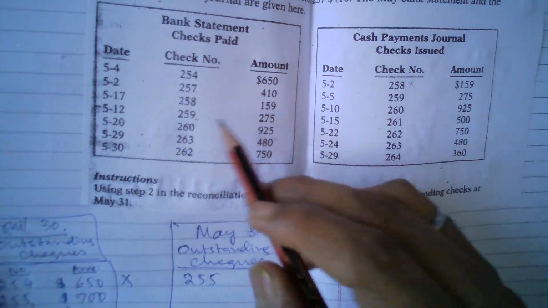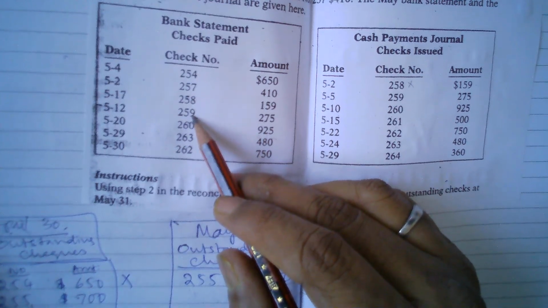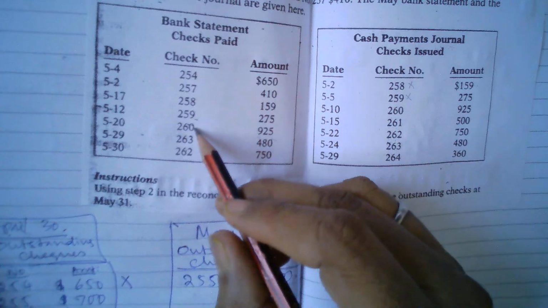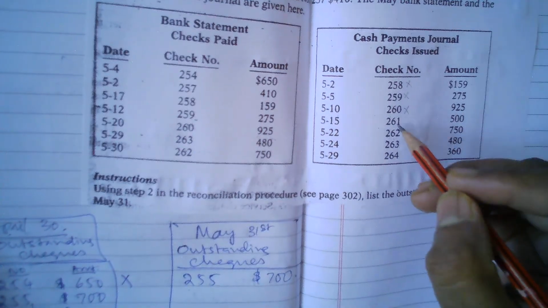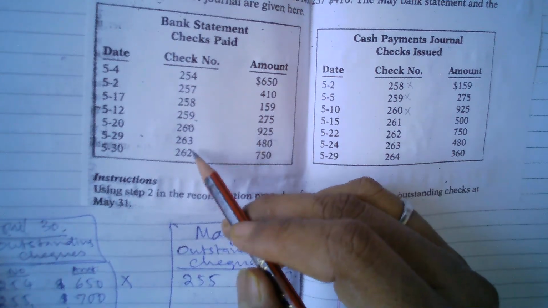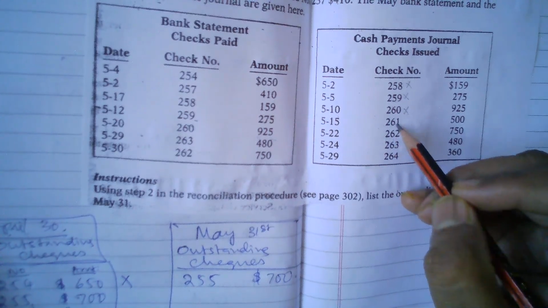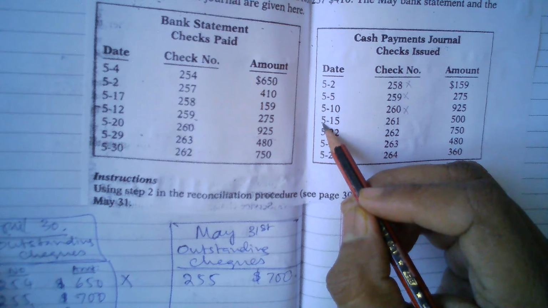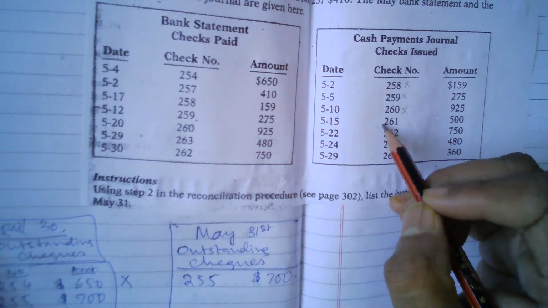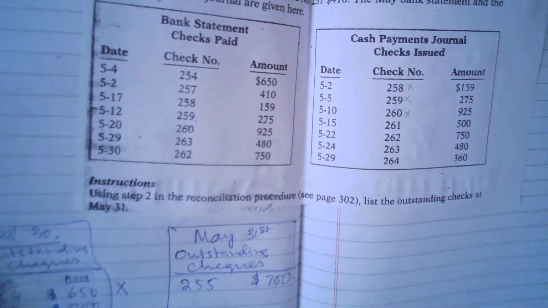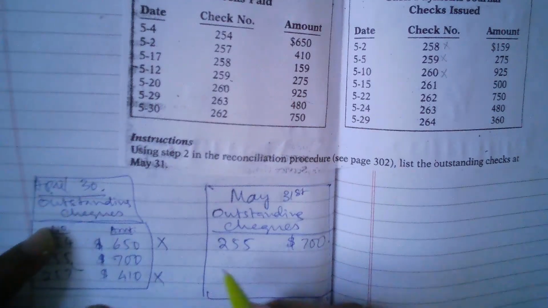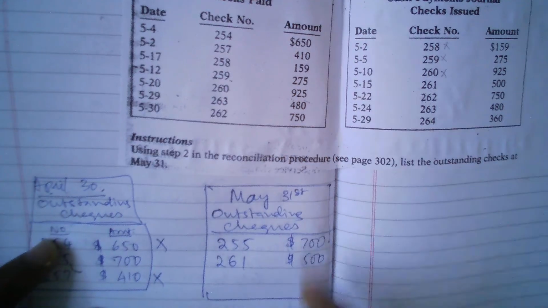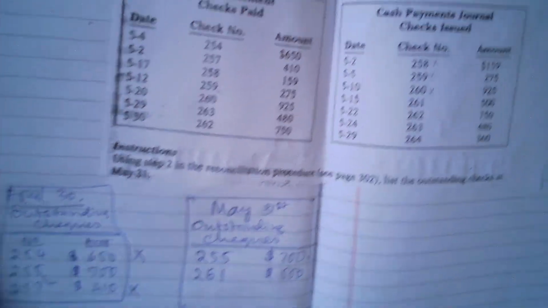Now 259, on 12th May it is processed, so this is also not an outstanding check. 260 also processed, not an outstanding check. 261, here I don't see any 261. Therefore the 261 check which was issued on 15th May for $500 is still an outstanding check as of May 31st. So here I will write 261 and here I will write 500.